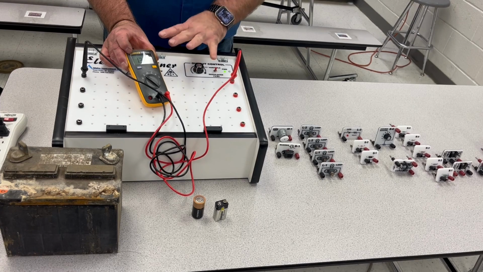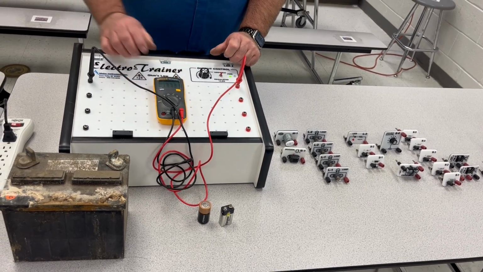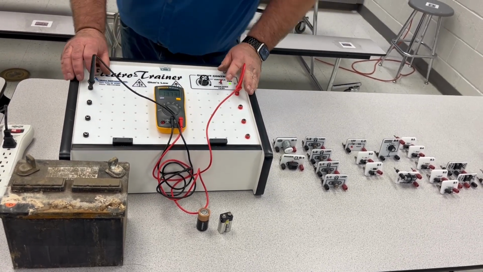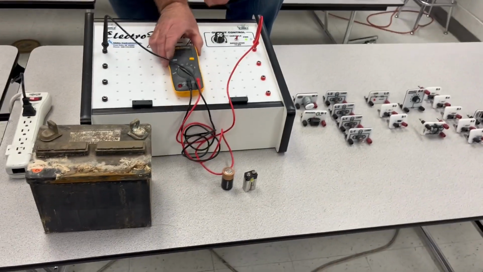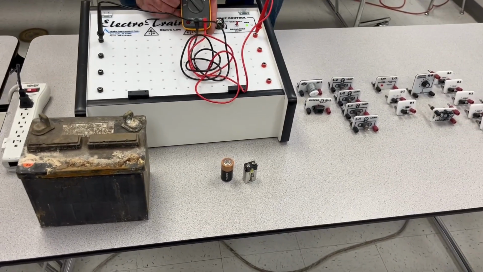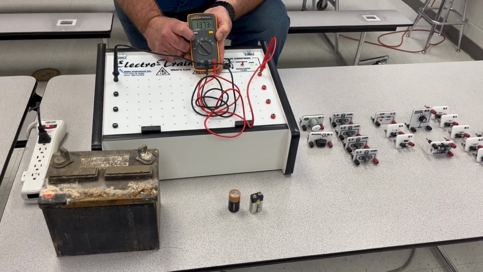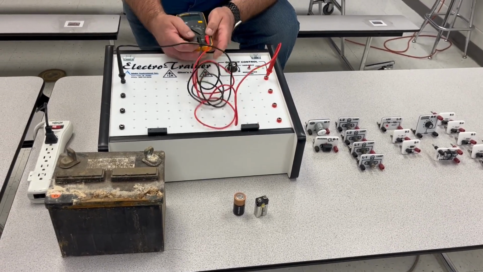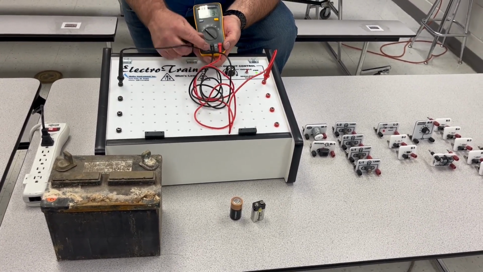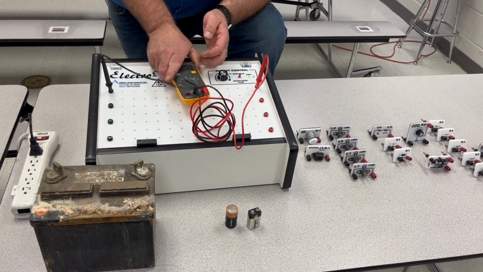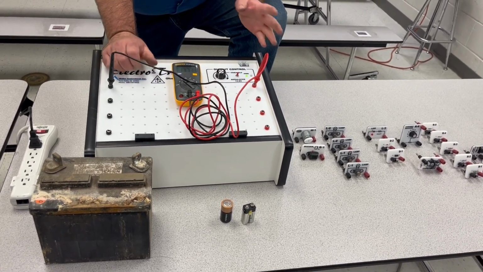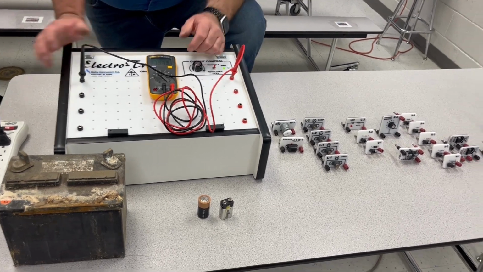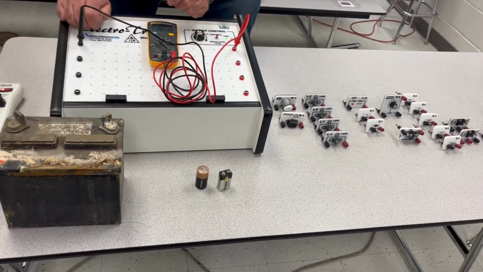And every power supply is going to have to generate some sort of voltage. So we measure direct current voltage with the V and the line here, and this is placed in common ground with volts here. So in a circuit, we have to have a power supply, which is batteries.